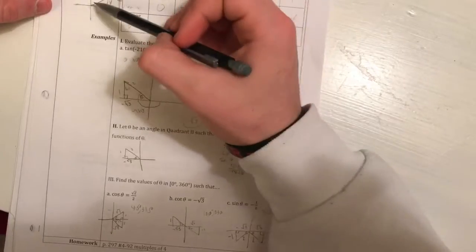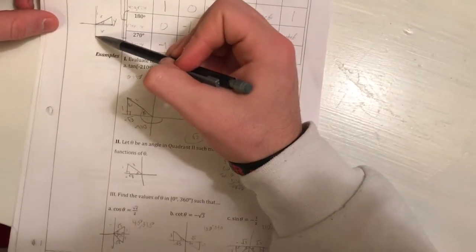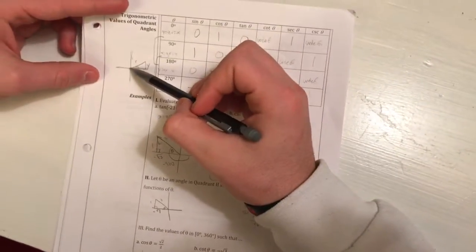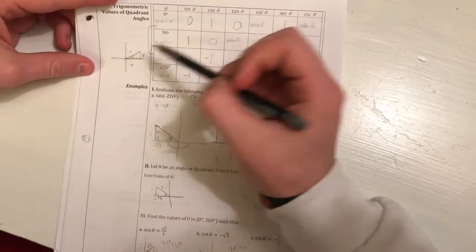And then 270, we're going down here, because this is 360, you go down to 270 right here. So then if you're looking for your y, you're going down 1, so that'd be -1. And then for your x, you're not going right or left, so that would equal 0.